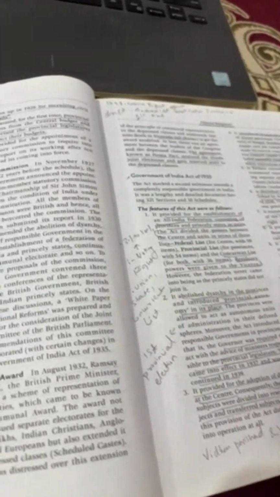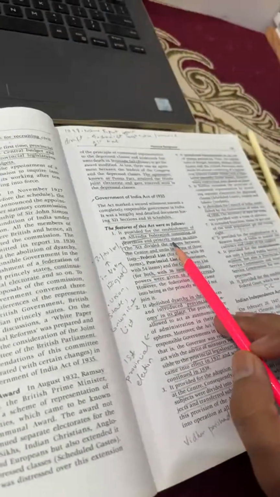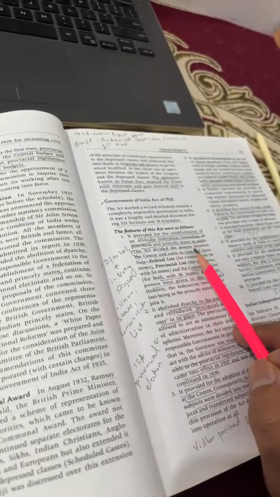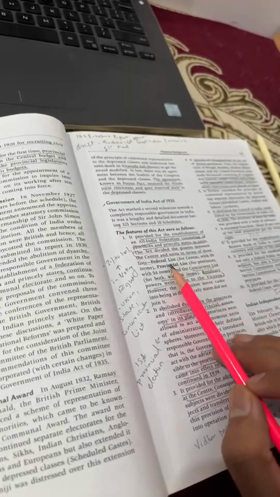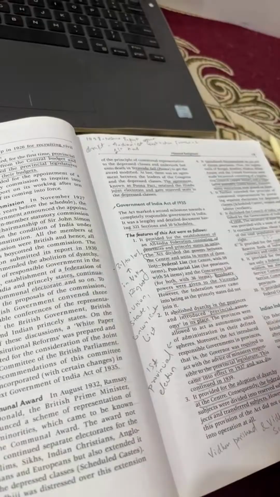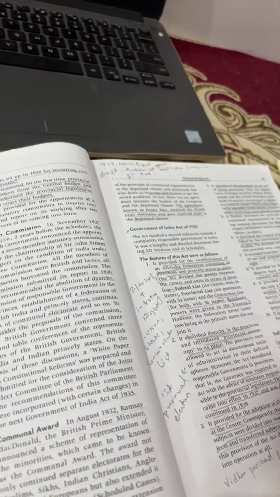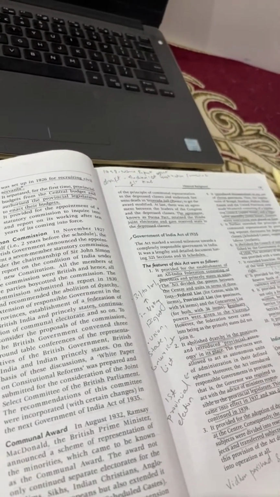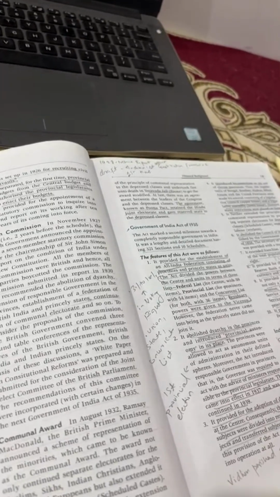Establishment of federation, constitution of provinces. The principal feature is the federal system. The act divided the powers between the central and provincial units in terms of three lists: federal, provincial, and residuary.